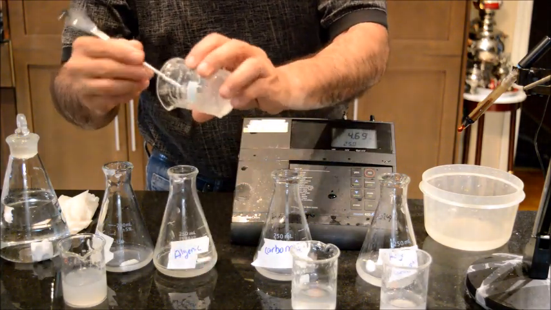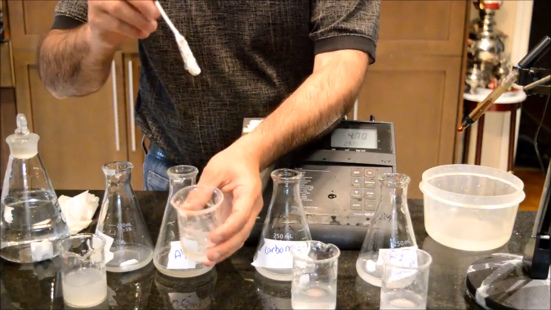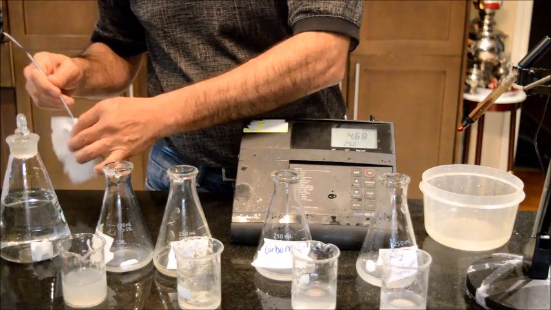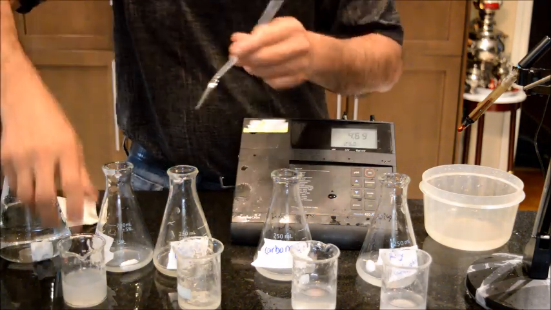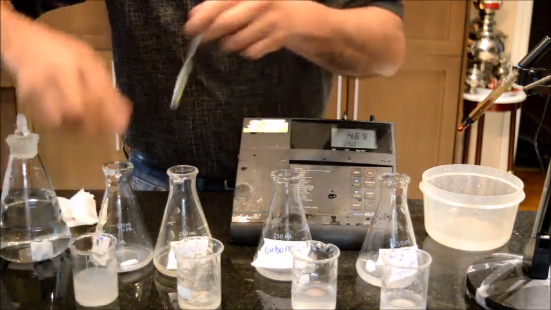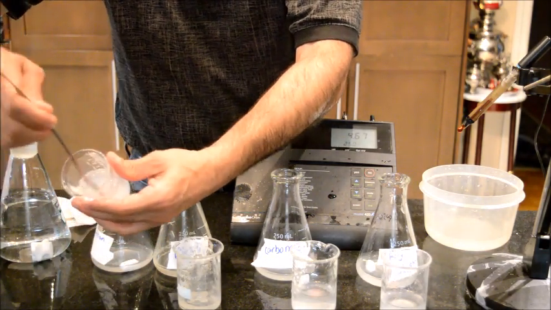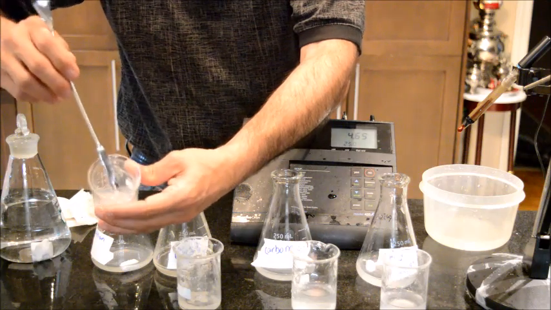It's very gooey stuff. And Xanthan gum remains as is, a little bit reduced in viscosity because of the added liquid, but other than that, it still retains the structure.